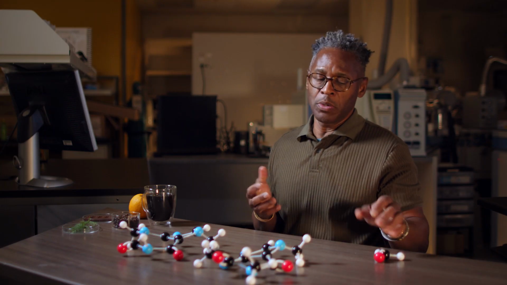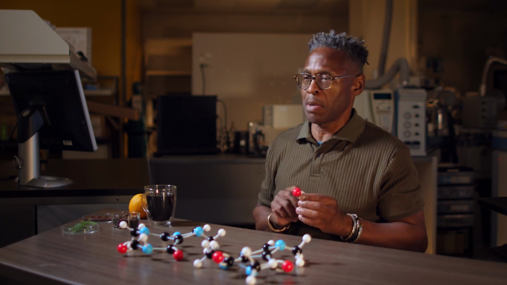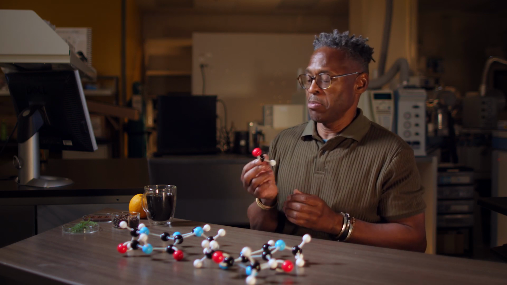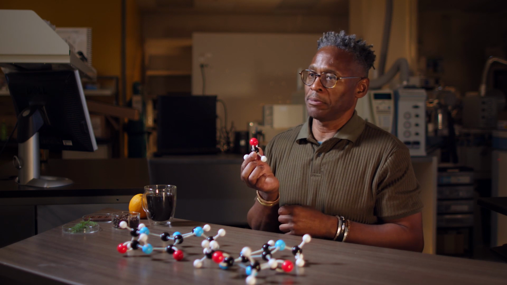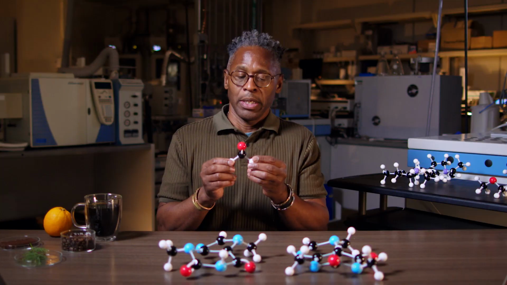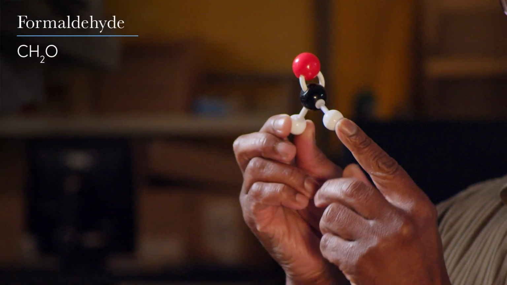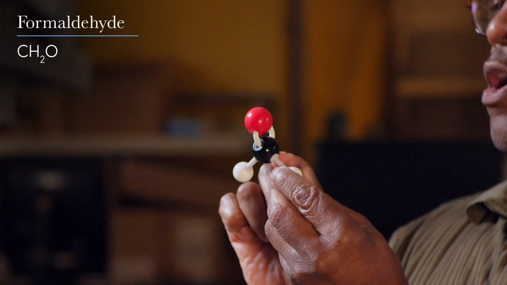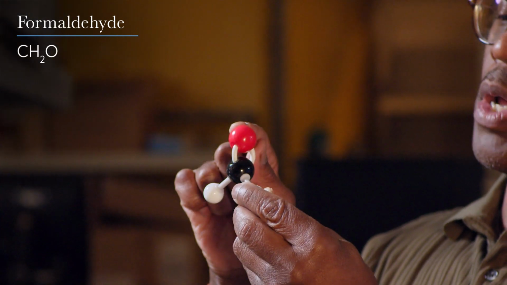So what we do is we move from that two-dimensional representation to a three-dimensional model, a structural model. Now this ball and spoke model is the way that we can depict the three-dimensional structure of molecules. This particular molecule is formaldehyde. 2 hydrogens, which are the white balls, 1 carbon, which is the black ball, and 1 oxygen, which is the red.